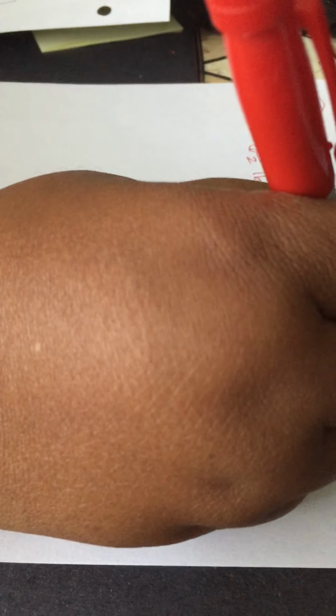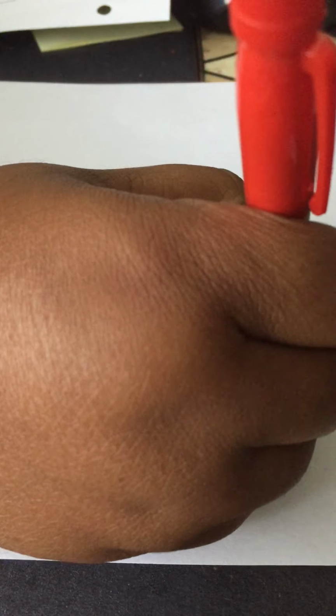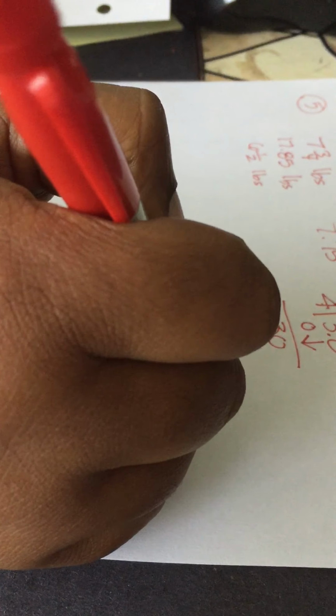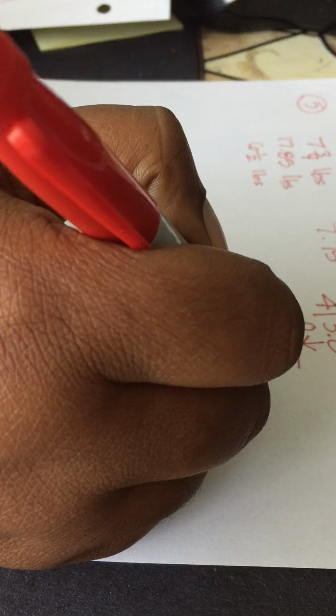3 out of 4. How many times will 4 go into 3? Well, it will go 0 times. 0 times 4 is 0. Bring down that 0. How many times will 4 go into 30? 4 times 7 is 28. So I know it will go 7 times with a remainder.